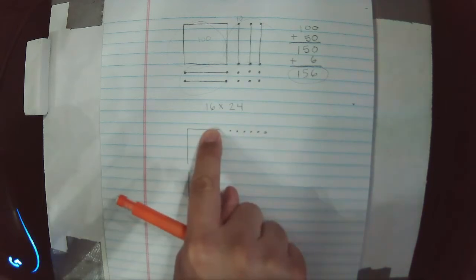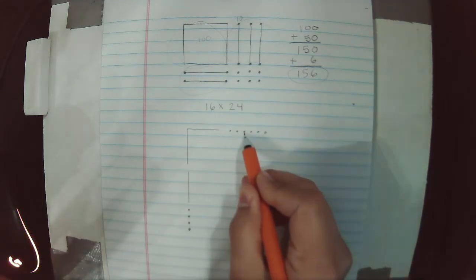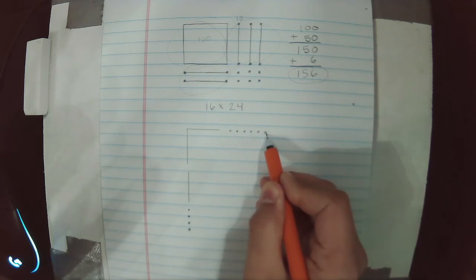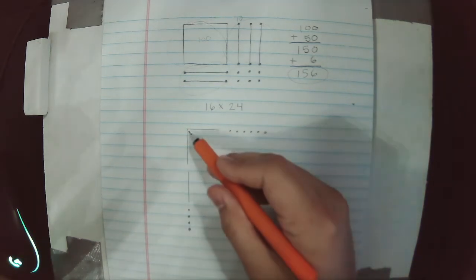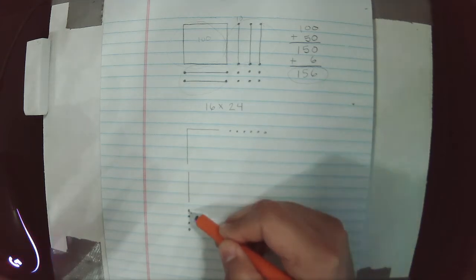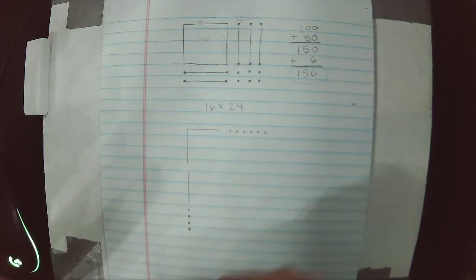Here's 16: 10, 11, 12, 13, 14, 15, 16. And here's 24: 10, 20, 21, 22, 23, 24.